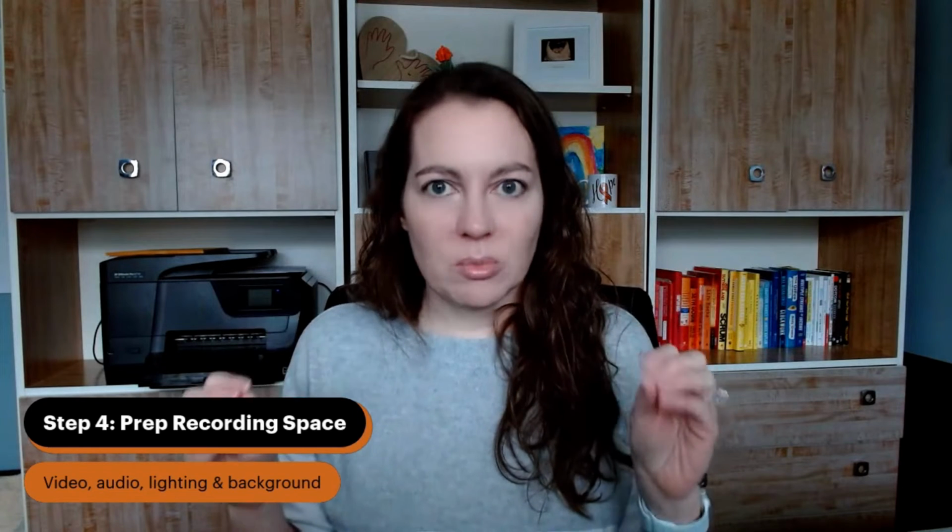When you're prepping your recording space, you want to take into account step 3, which is your format, horizontal or vertical. You've got to make sure your background is great. But the other factors are, of course, your video, your audio, and your lighting. Those are the 4 things I prep before I hit record on any video, whether it's horizontal or vertical, or my face is in it, or it's just a close up of the product. You want to make sure your recording space is prepped.